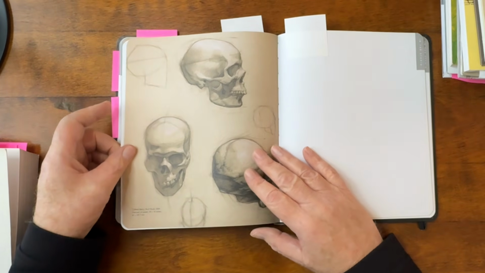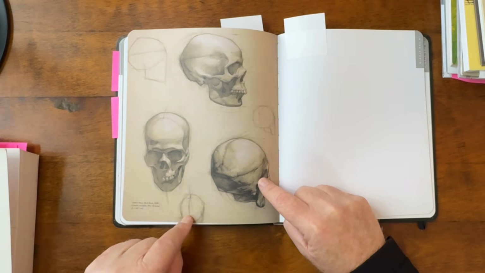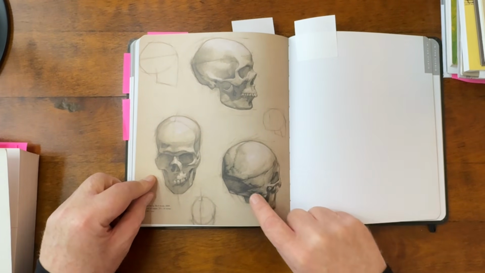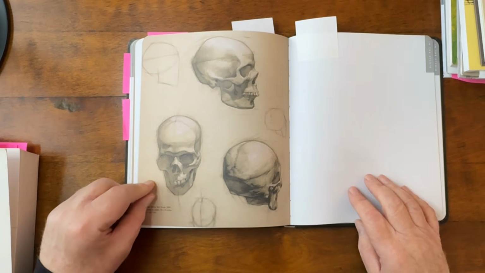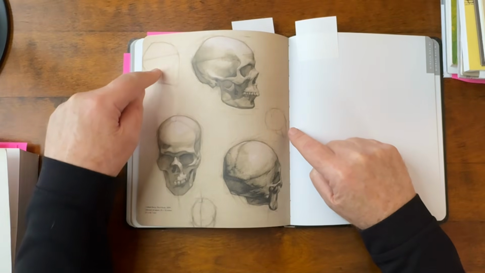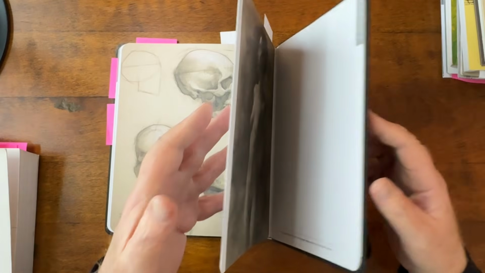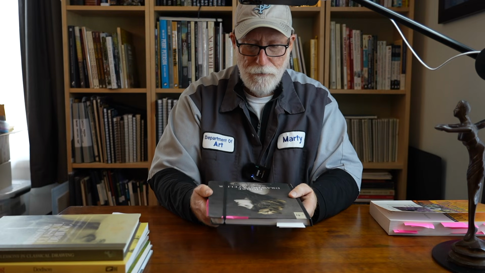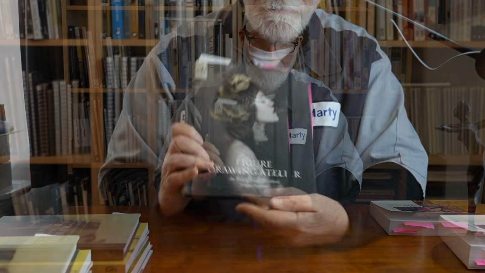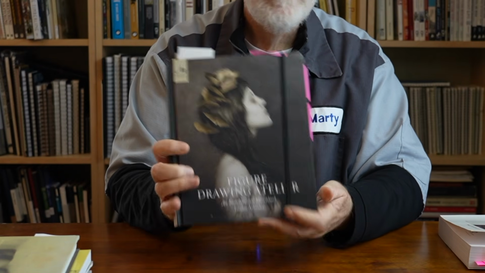Here's a good example of a skull, which starts as shapes. You block in the little shapes here. I hope you can see those. And then you worry about adding all of this tonal value later on in the sketch. But really it's about these smaller sections and learning how to get those down first. I think this book does a really good job of that. It's not a very expensive book either. I think it was $20 or $25. The Figure Drawing Atelier by Juliette Aristides. Good book.